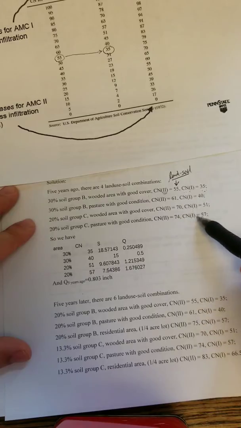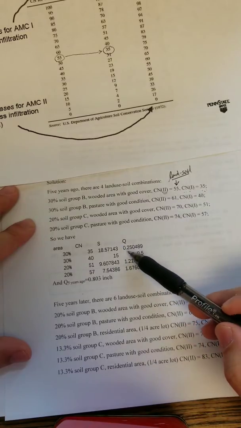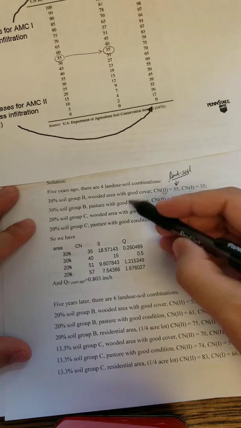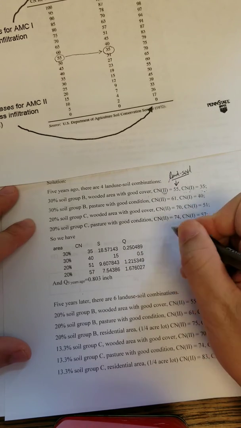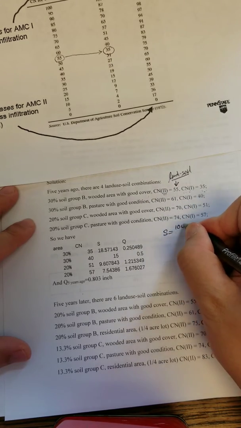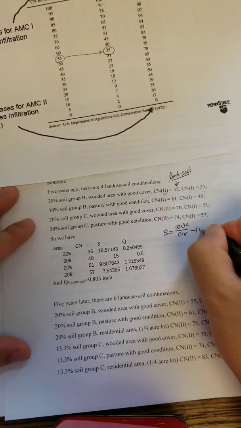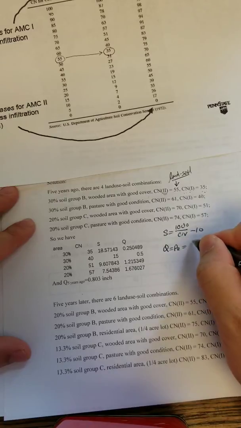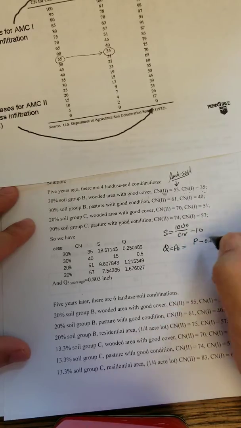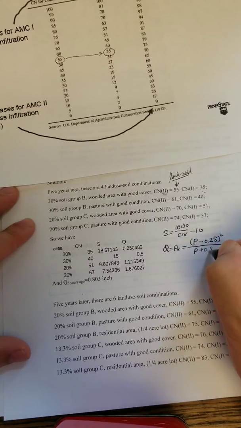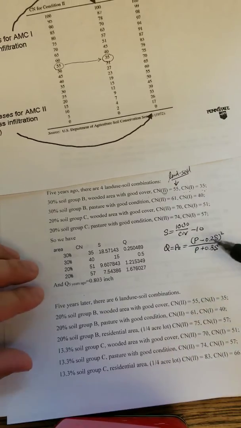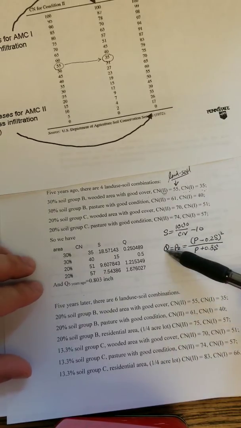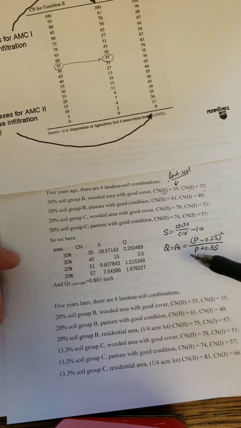What we ought to do is calculate their respective Q using the equation, S equals 1,000 over curve number minus 10, and then Q, or PE, equals P, precipitation, minus 20% of S, squared, over P plus 80% of S. You calculate this for every land use, then you area average them.